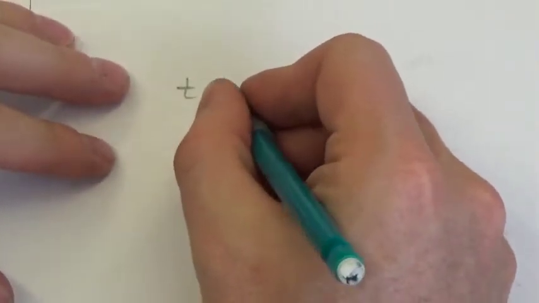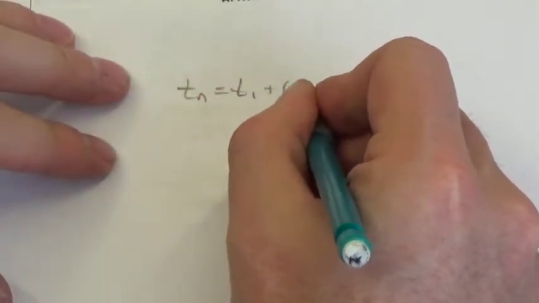So we know that the general term of an arithmetic sequence, Tn, is going to be T1 plus n minus 1 times d.